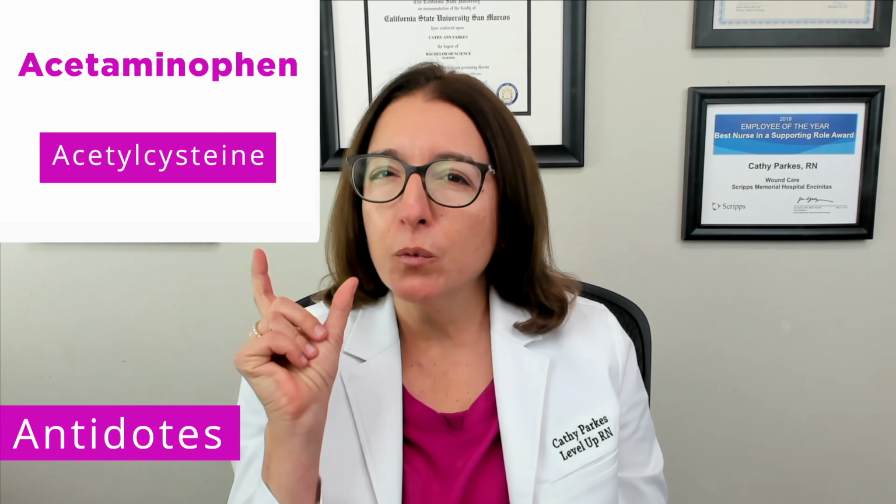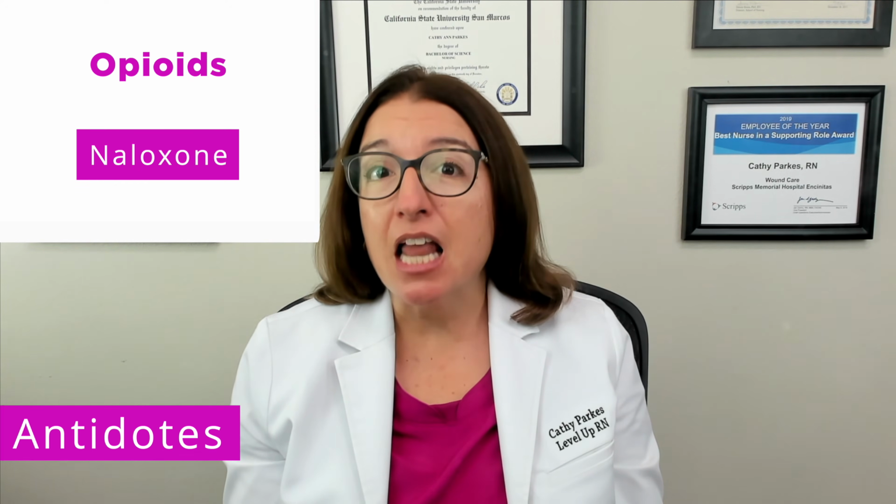All right, so let's go over some important antidotes that you are very likely to get tested on. So the antidote for acetaminophen is acetylcysteine. And this is pretty easy to remember because both of those start with acete. The antidote for benzodiazepines, such as lorazepam or alprazolam, is flumazenil. And the antidote for opioid analgesics, such as fentanyl or morphine, is naloxone.